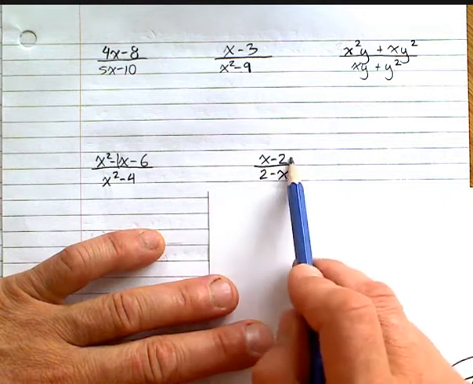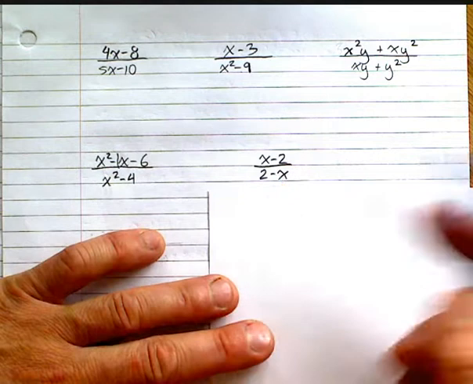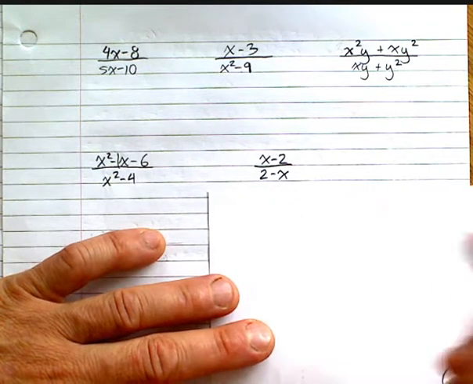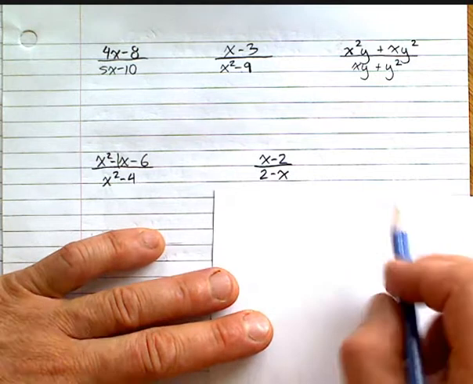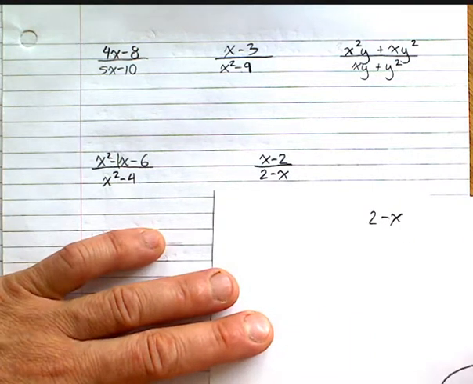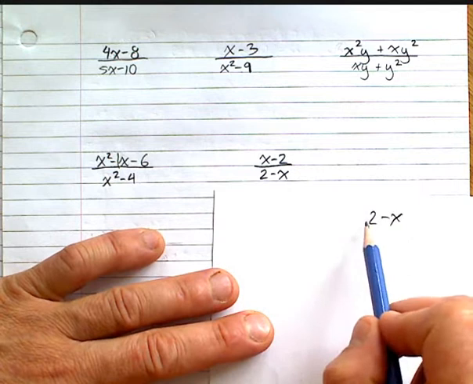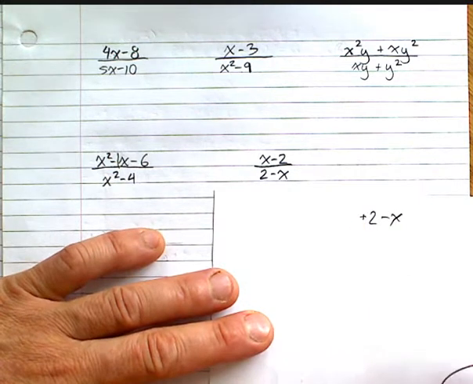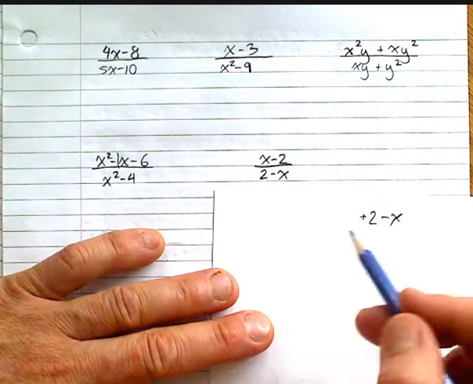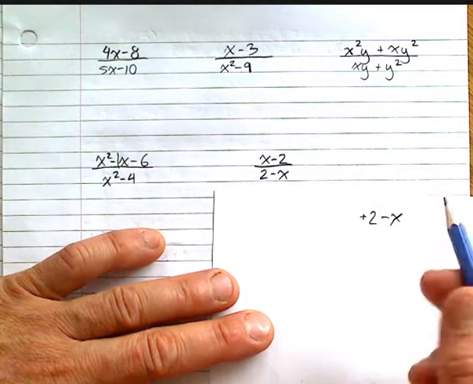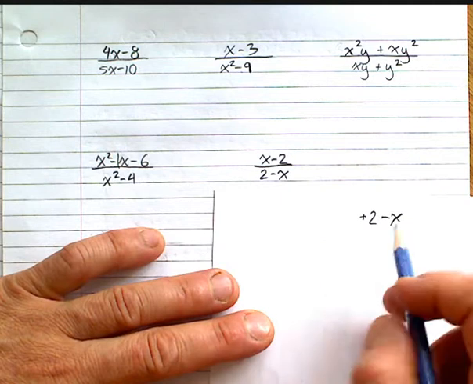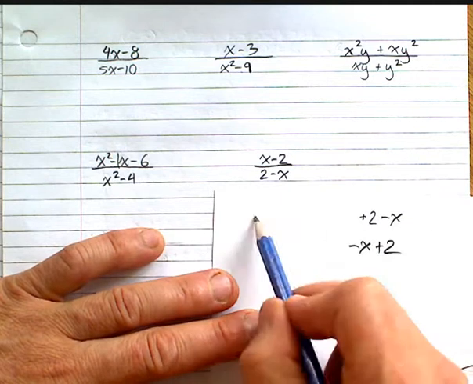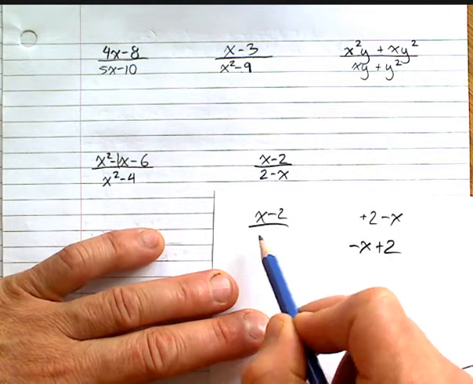It doesn't work, they're not the same. Okay, but it does look like we might be able to make them the same. Well, let's take the bottom one, 2 minus x. Understand that if you have just a number at the front, there's no sign written, but it's implied that it's a plus. Let's rearrange it so it's the same order as the one up top. Notice that the x has a minus in front, so it's minus x plus 2. All right, so this now becomes x minus 2 over minus x plus 2. Now they're in the same order, but the signs are all mixed up.